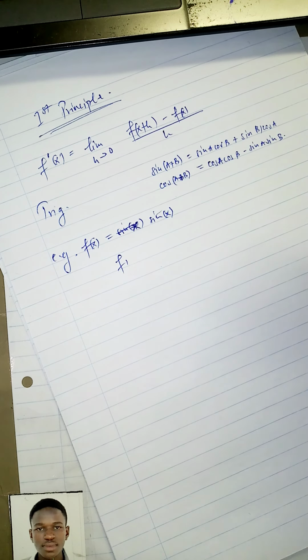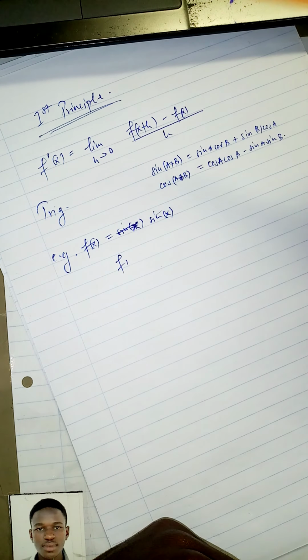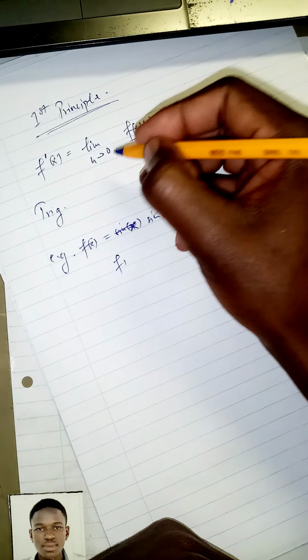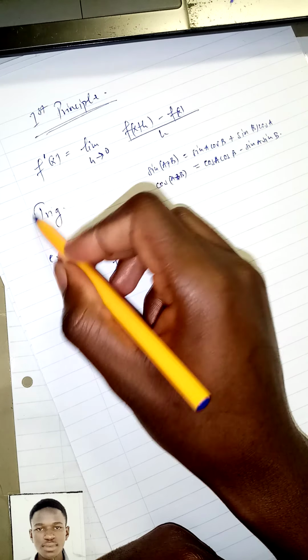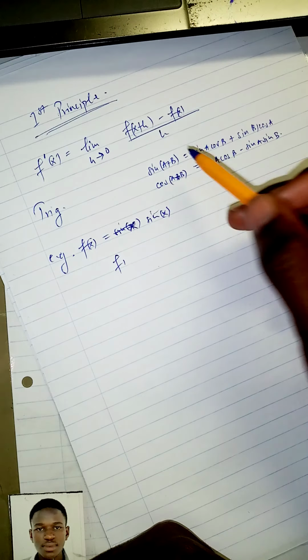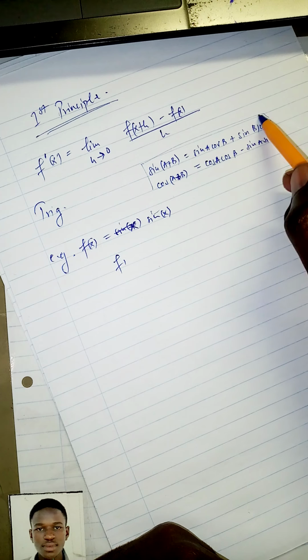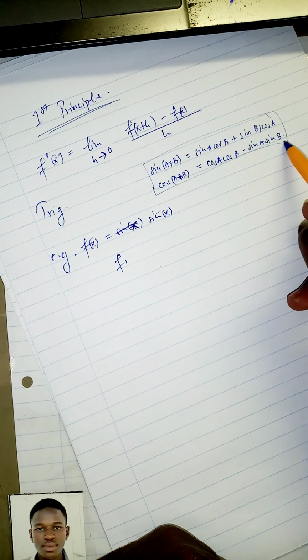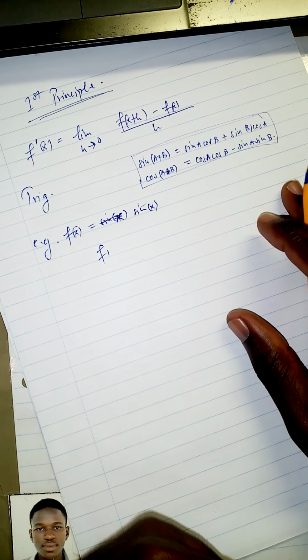Hello guys, we're going to continue with first principle. In first principle, write the formula, we both know it. Then we're going to deal with trig functions, and for trig functions you need to know these identities. Let me write them.